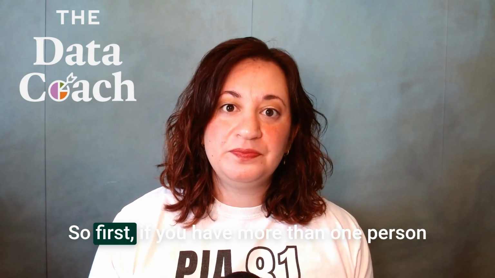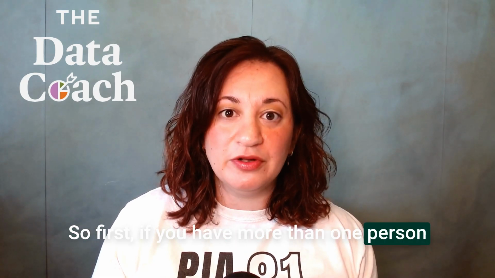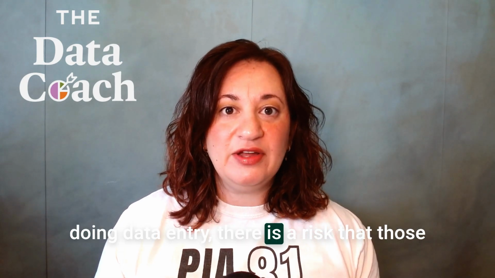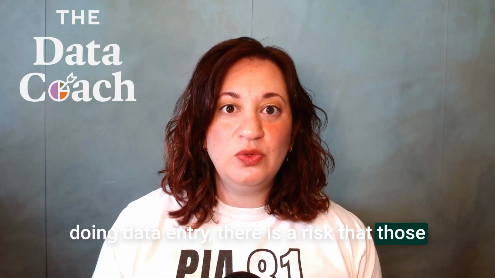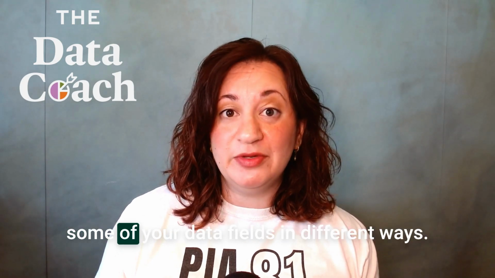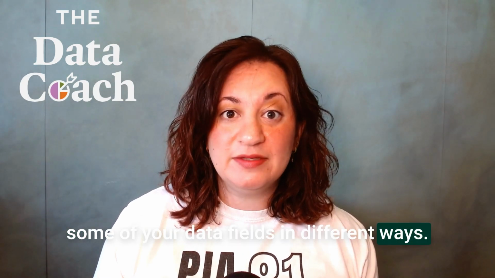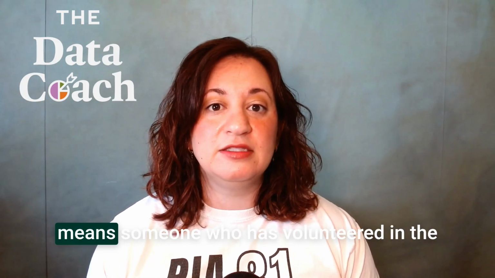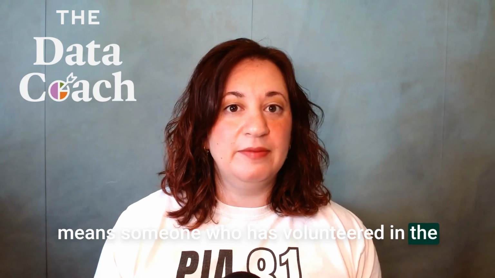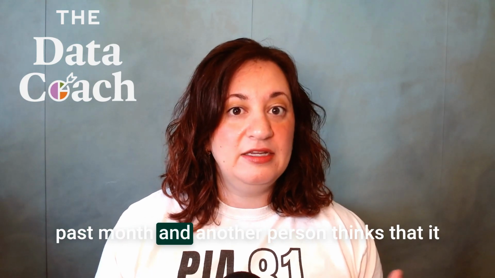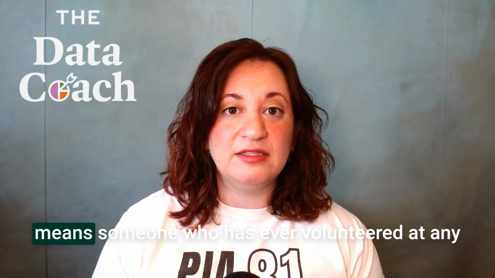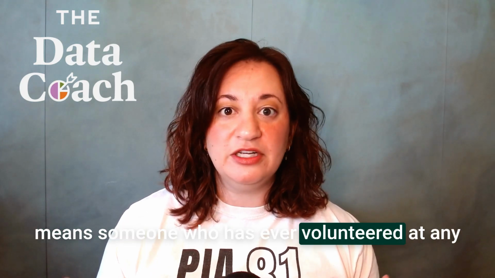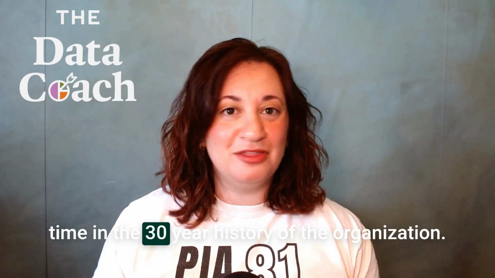So first, if you have more than one person doing data entry, there is a risk that those different people may be interpreting some of your data fields in different ways. Let's take that volunteer example. Maybe one staff member thinks that volunteer means someone who has volunteered in the past month. And another person thinks that it means someone who has ever volunteered at any time in the 30-year history of the organization.